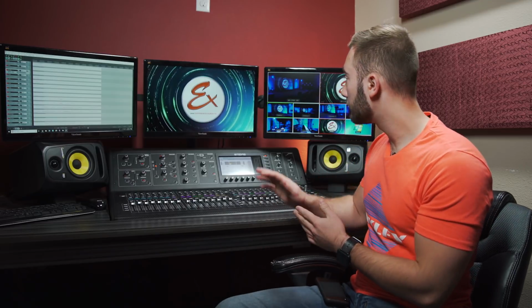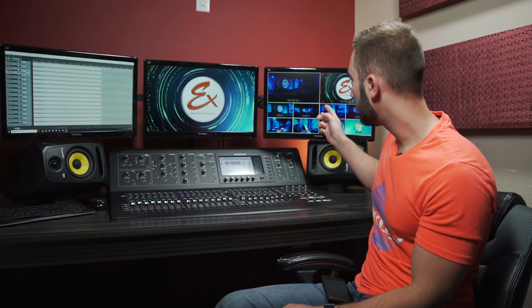Our speakers, those are important because it's audio. These are the Rocket 5s. We have them in here for broadcast audio, and then we also have them in our control room as well. So they're the Rocket 5s, and then we have a KRK subwoofer as well. But moving over to the screens, what we have is the multi-view for the cameras and stuff.